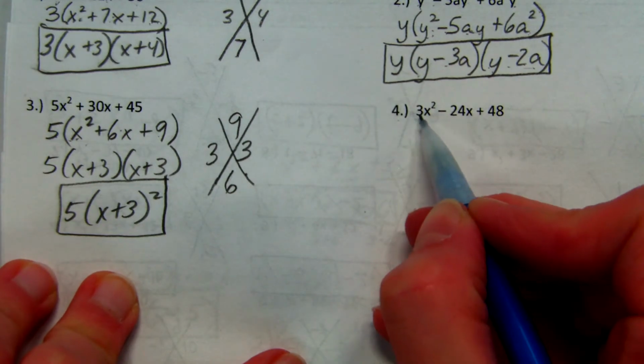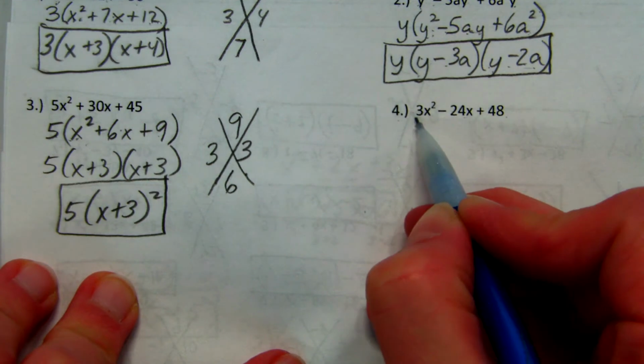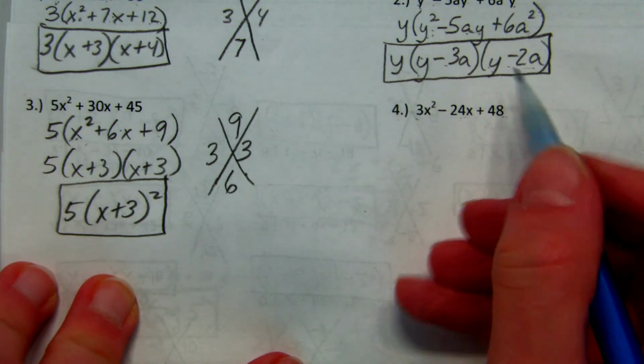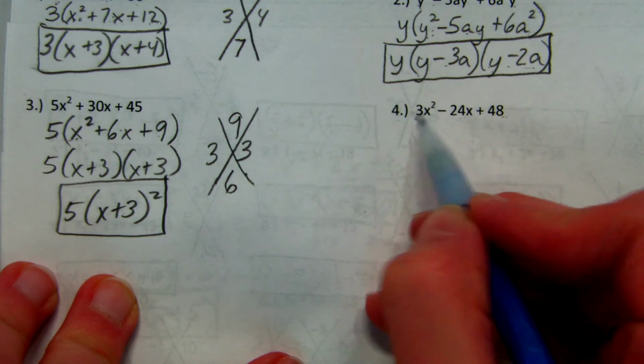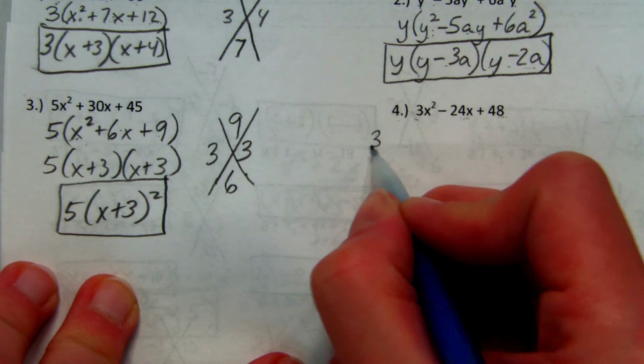Can I take a number out of all of those numbers? I don't know. 3 and 24 and 48. 48 is just 24 times 2. Well, I know 3 can go into 24, but can it go into 48? Well, since 48 is 24 times 2, then yes. So we're going to take a 3 out of everything.